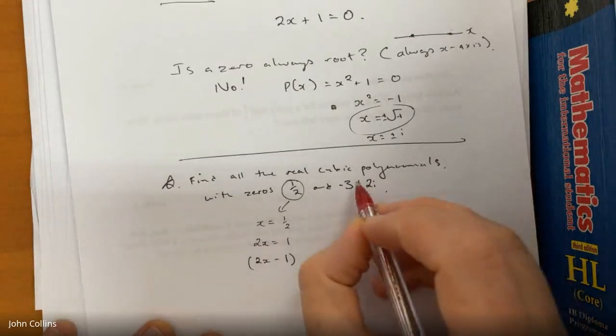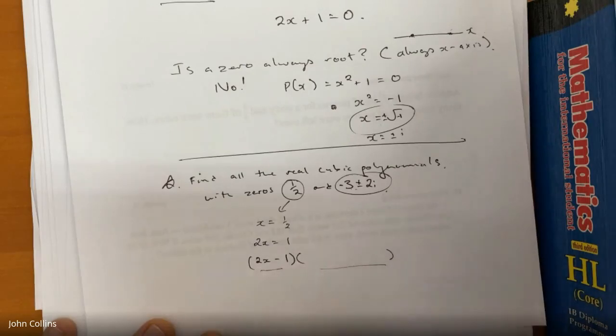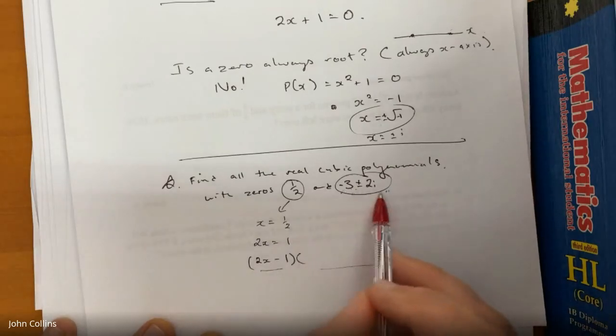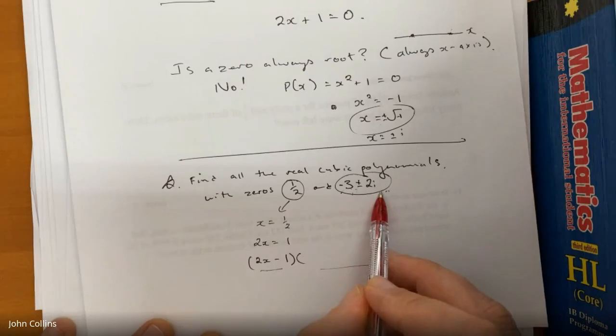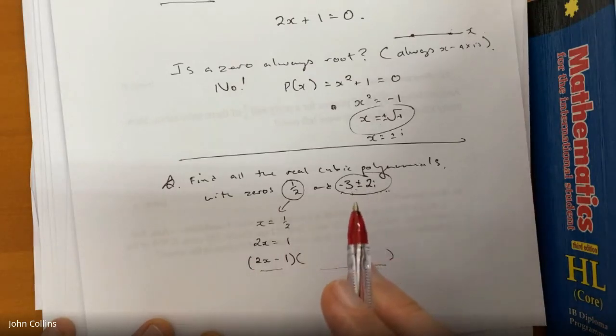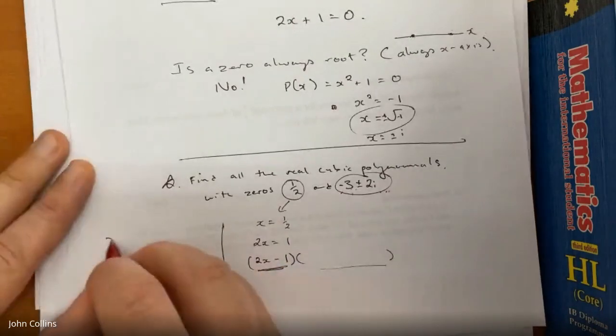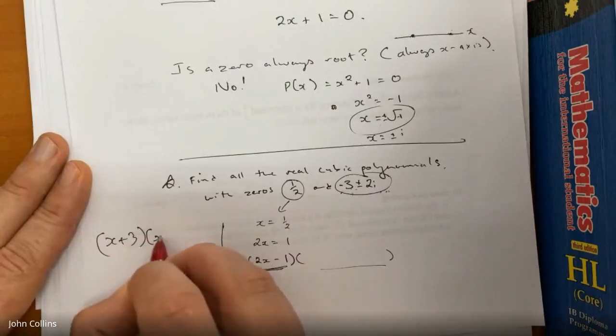Now we have the other two roots, and in order for it to be a cubic polynomial, those two roots must form a quadratic. A linear times a quadratic, because two linears multiplied by each other give a quadratic. Hopefully that makes sense. So if I take a sidebar here, x plus 3 is linear, x plus 2 is linear.